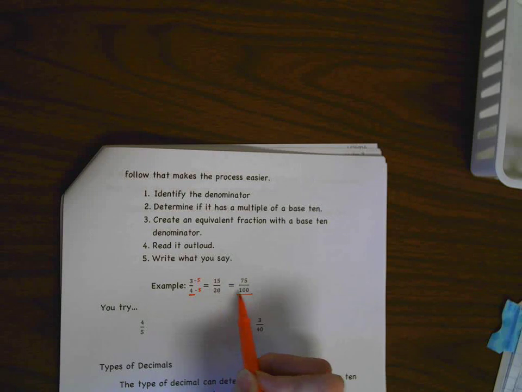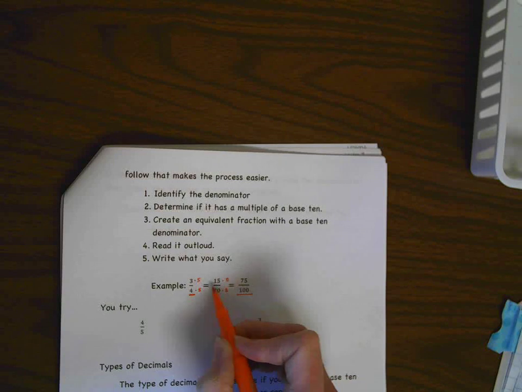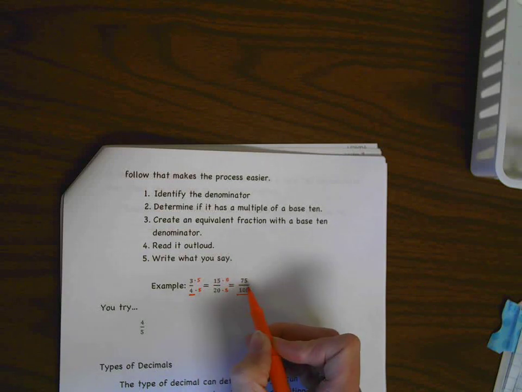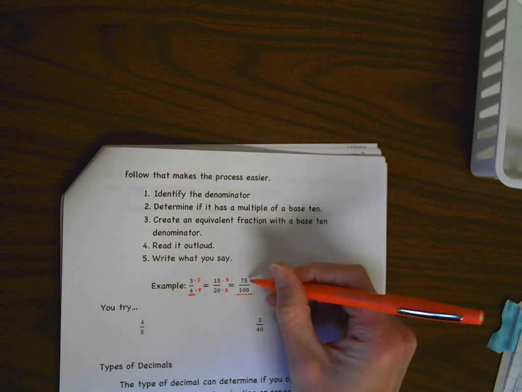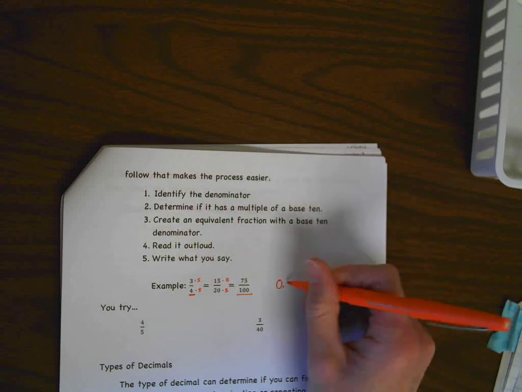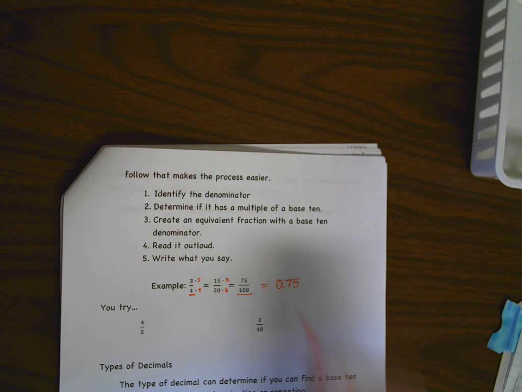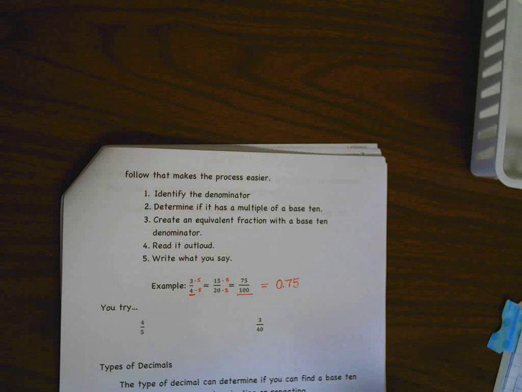And so then you ask yourself, how did you get from 20 to 100? Oh, that's easy. We multiplied by 5. What you do to one side, you have to do to the other, and 15 times 5 is 75. Okay? Now, all it says after you have the base 10 denominator is read it out loud, 75 hundredths, and now you write what you say. So we have 0, because we don't have a whole number, and 75 hundredths. We just converted it to a decimal. So we started out with 3/4, and we wrote it as a decimal being 0 and 75 hundredths because we found that it could be changed into an equivalent fraction that has a base of 10.